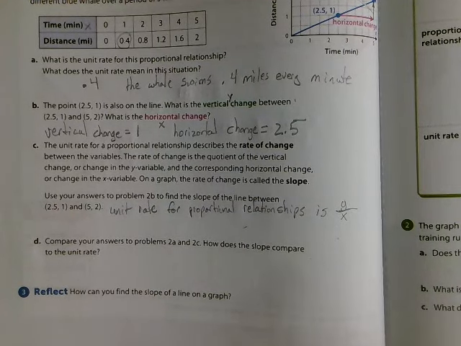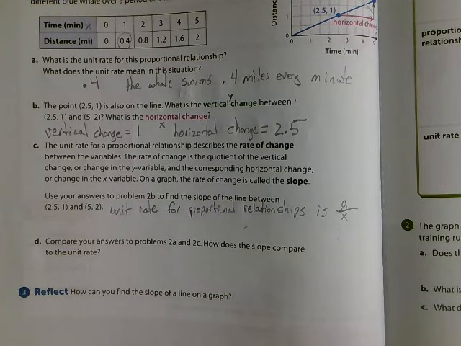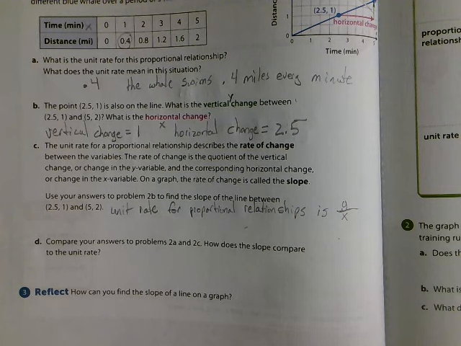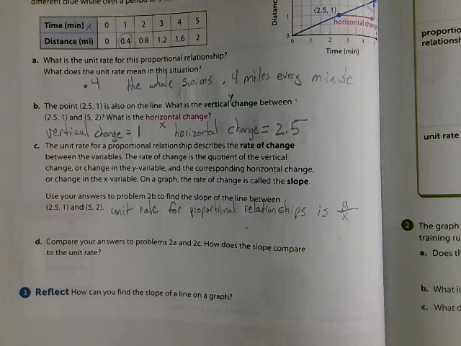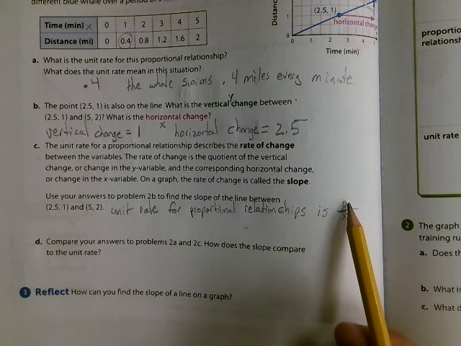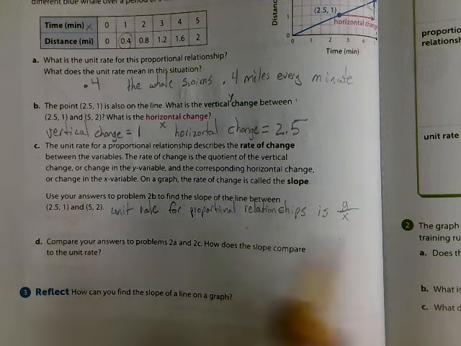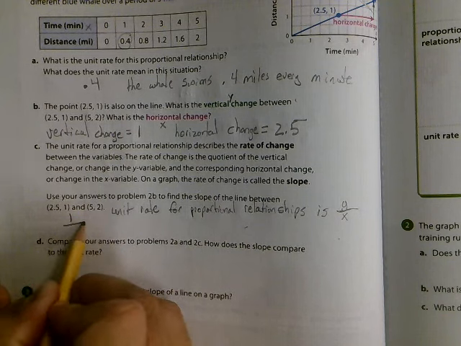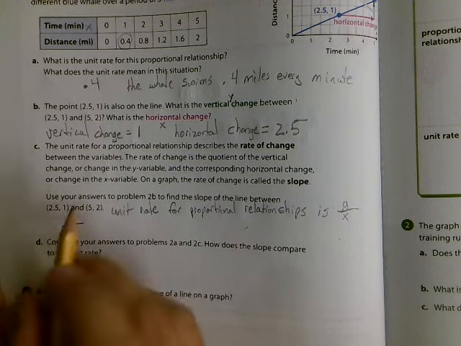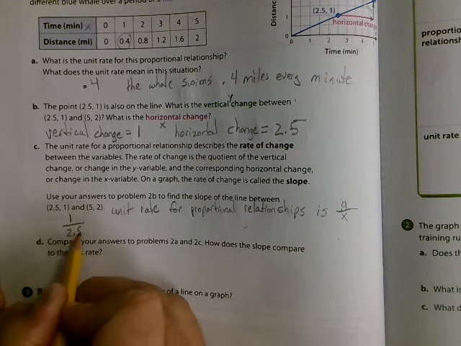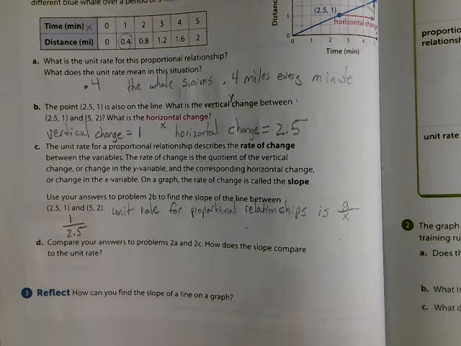So let's use our answers to problem 2b to find the slope of the line between these 2 points. So our vertical change is our y. So our vertical change was 1, and our horizontal change was 2.5. So that would be our unit rate.